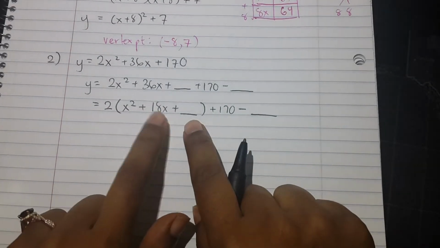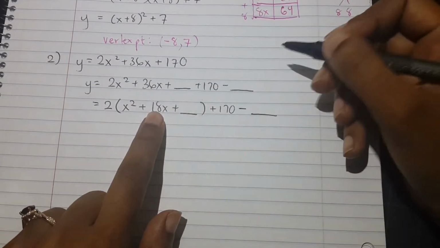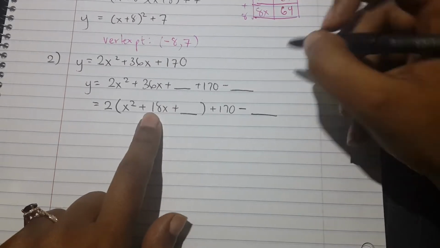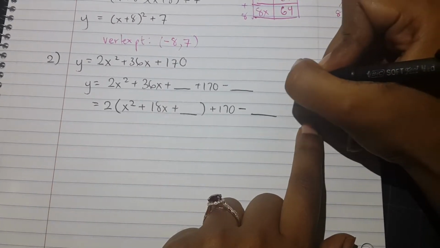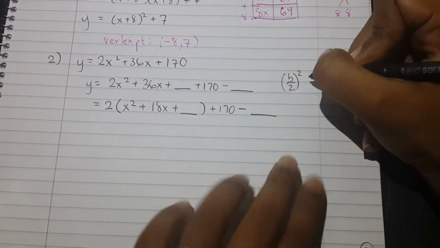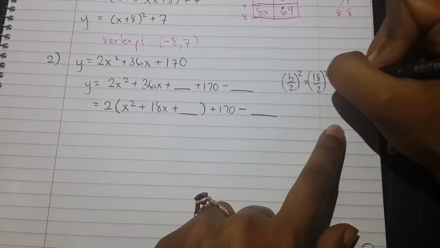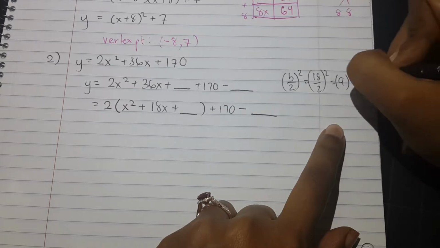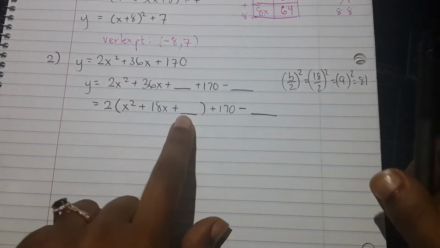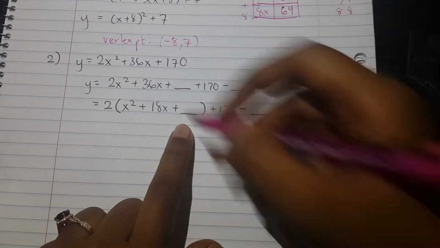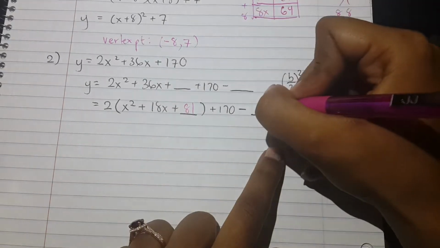So we go through the same process. Well, 18 is our b, so we're going to do b over 2 squared. That's going to be 18 over 2 squared. That's going to give us 9 squared, and that's 81. So I'm going to put an 81 here, right? And there's an 81 here.